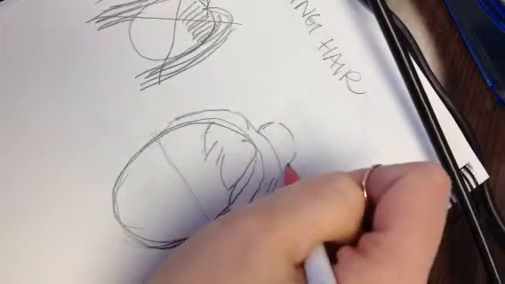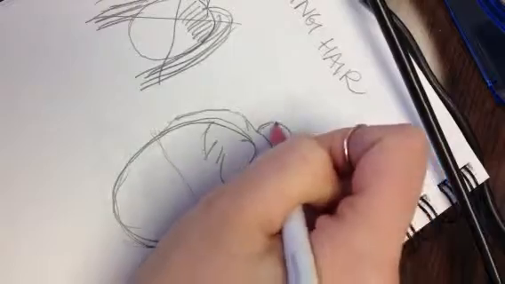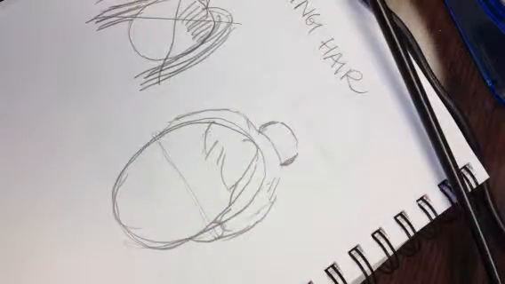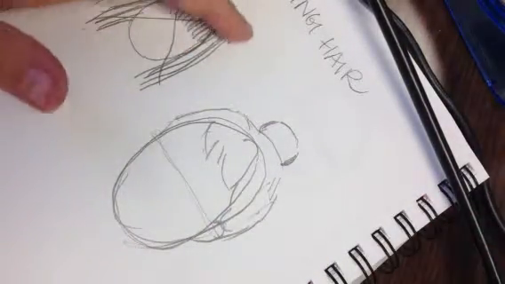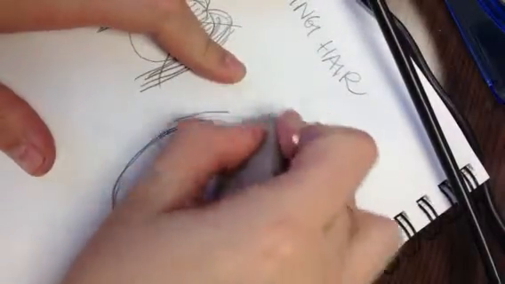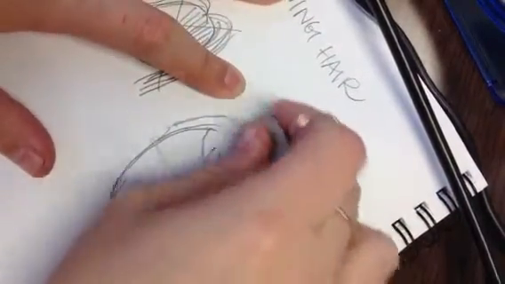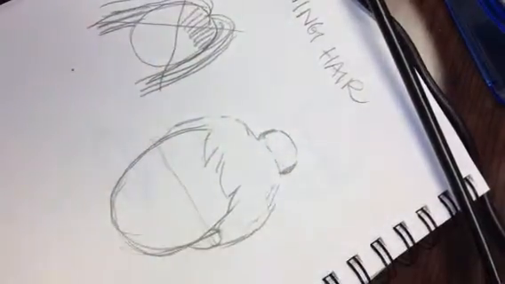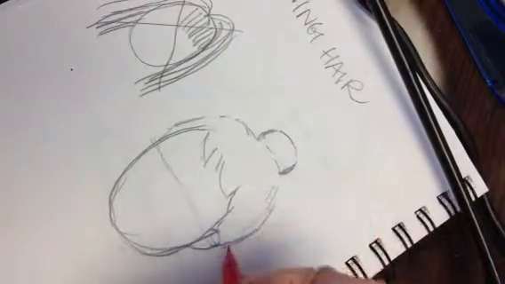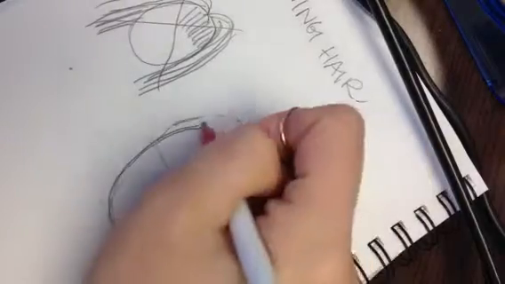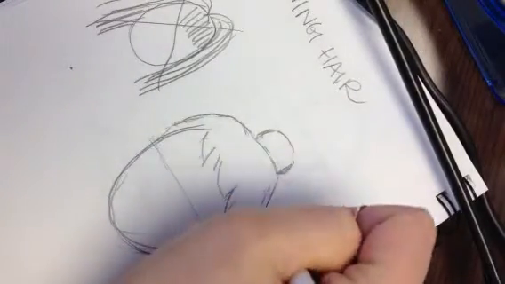We're not going to draw anything that we can't see. So if you have a ponytail in the back and you cannot see your ponytail at the angle that you are looking at yourself, then you're not going to draw it. I know that seems like the opposite of what we want to do, but we don't draw what we can't see. So here's the general shape of my hair.